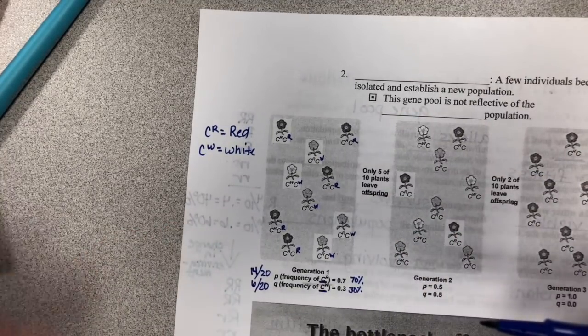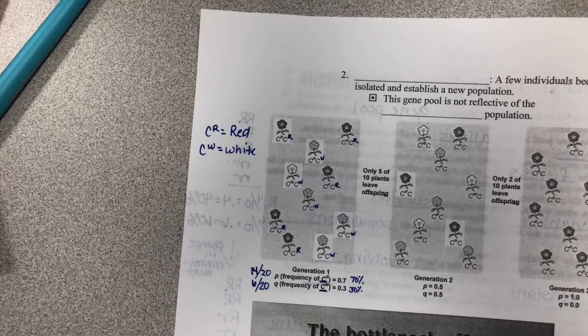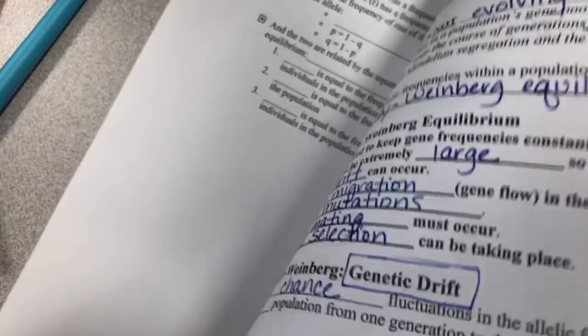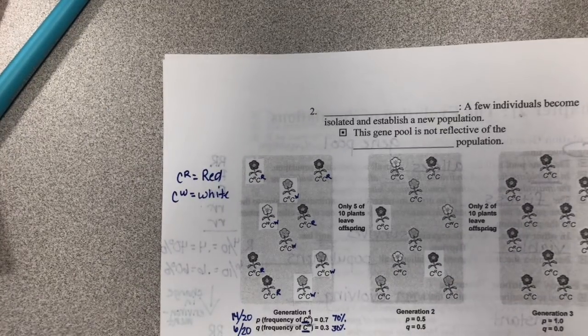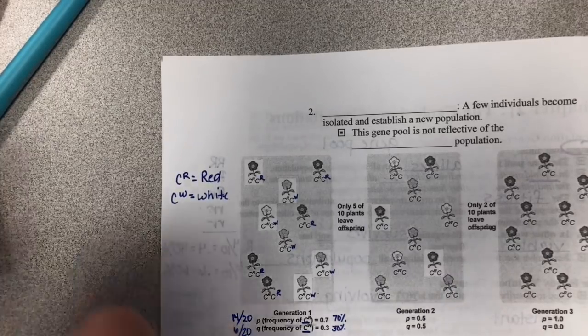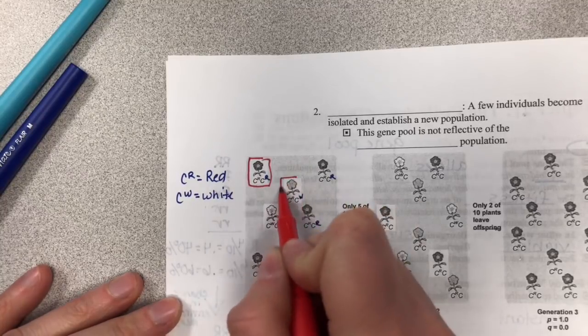So then let's say that some individuals are killed off, like we said over here with the bottleneck effect, due to a fire. And it says only 5 of the 10 plants leave offspring. So if we look here, you see how these are highlighted in a white box? These are the survivors.